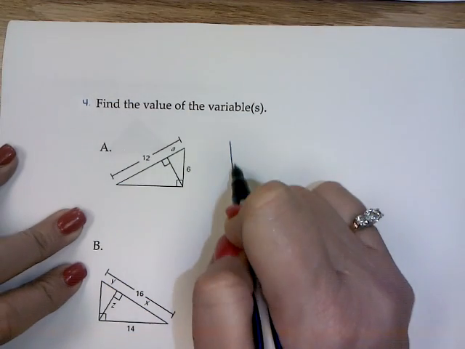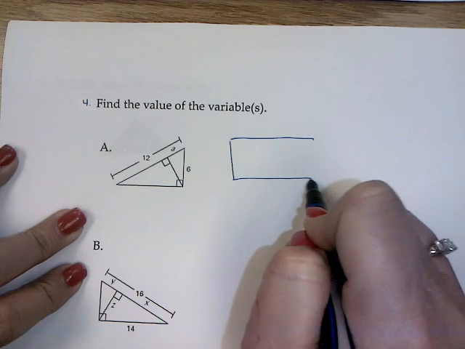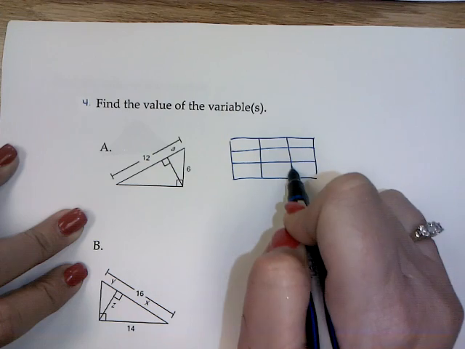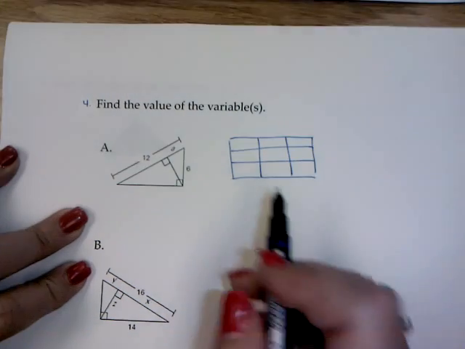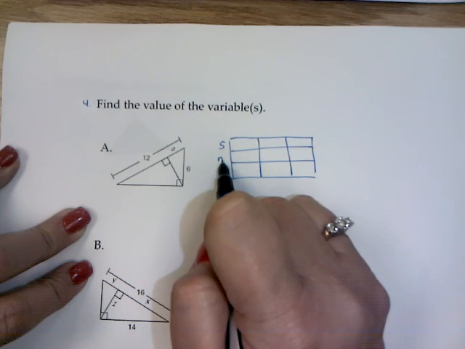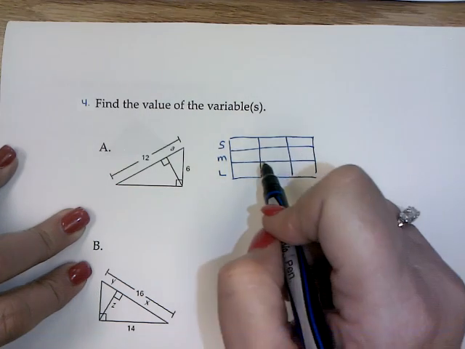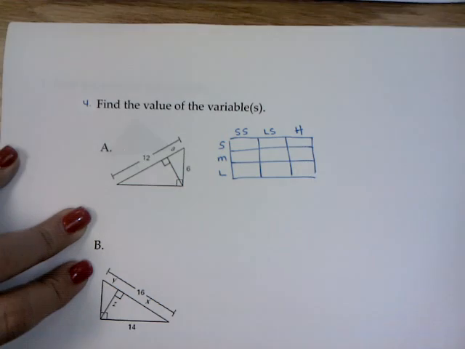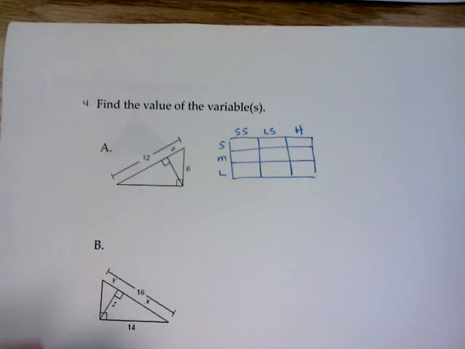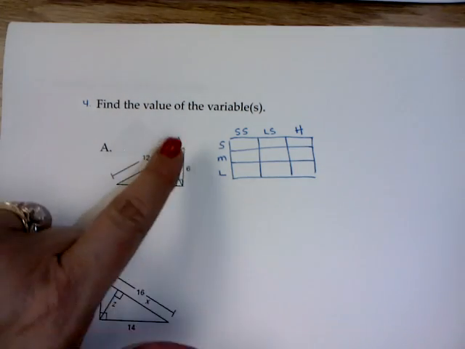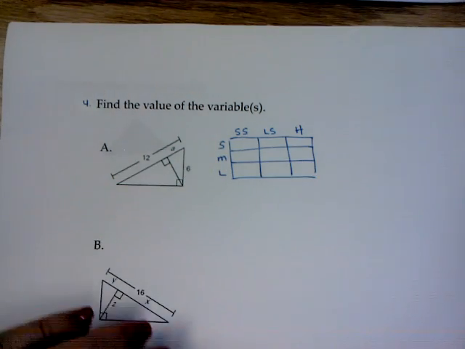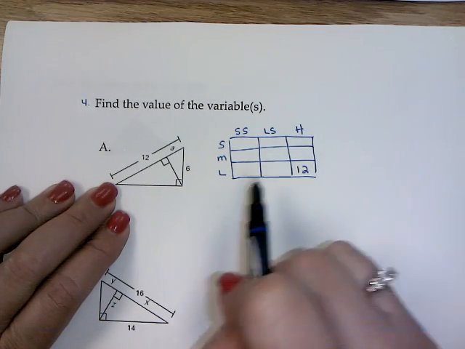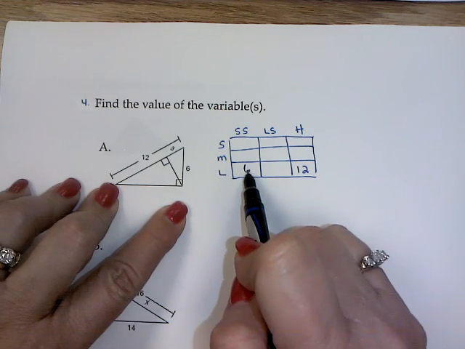So making my chart will help me determine where things go so I can easily set up a proportion. So I made a 3 by 3 table. I have the small, the medium, and the large triangle. Then I have my short side, my long side, and my hypotenuse. Now, as we discussed earlier, the bigger triangle is the easiest one to spot stuff on. I have my hypotenuse being 12. My short leg is 6.